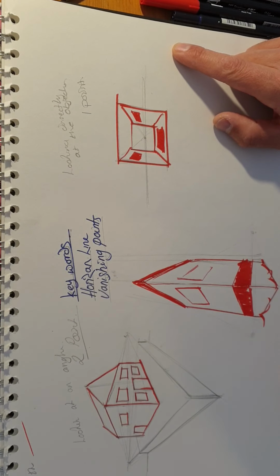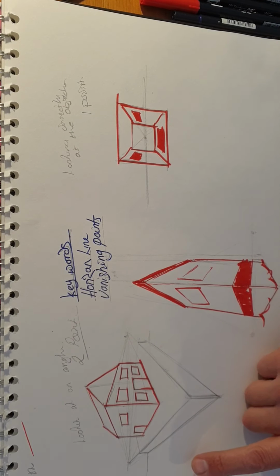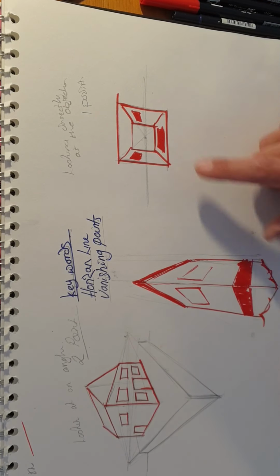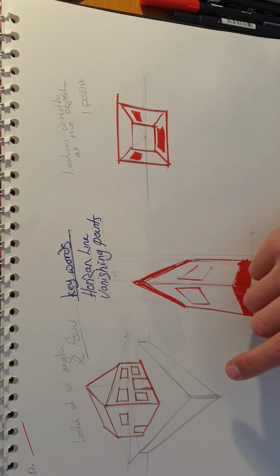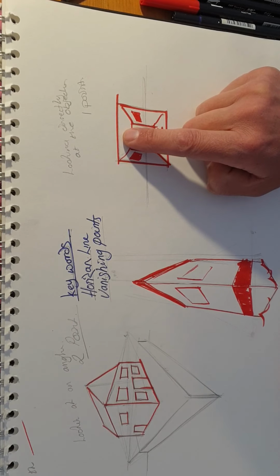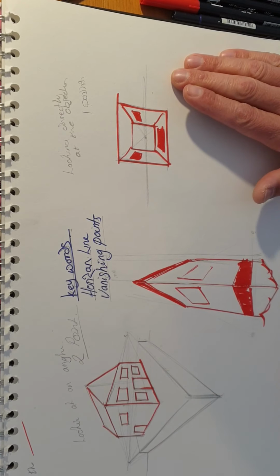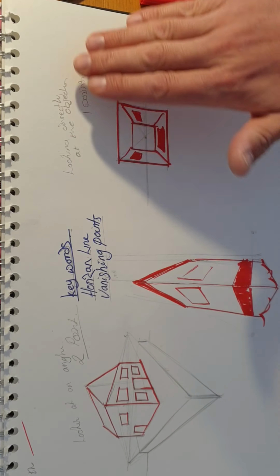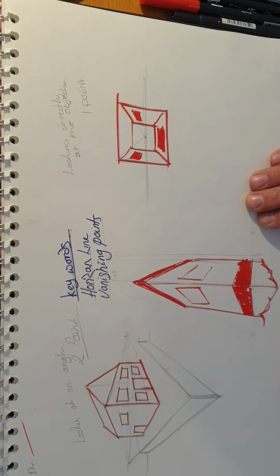Okay, and the horizon line doesn't always have to be a particularly straight line. If you're drawing mountains, it might be more jagged. If you're drawing rocks, it might be more jagged. If you're drawing hills, you might have more curves on your horizon line. But generally speaking, it will follow a continuous line across the page, or in some cases, maybe even a slight diagonal, but we like to keep it sort of horizontal for this.